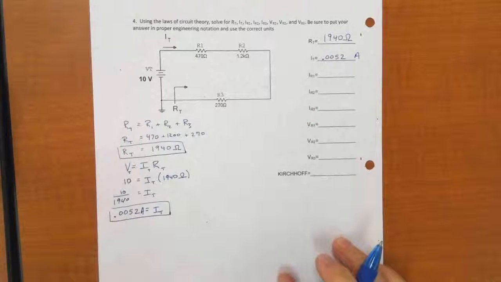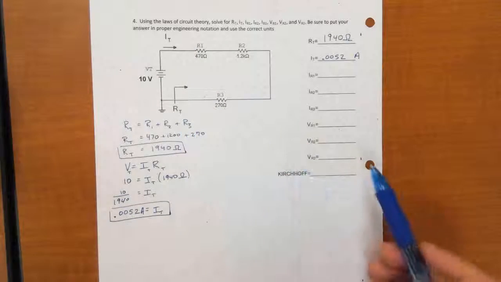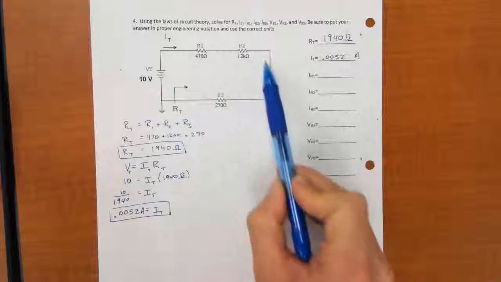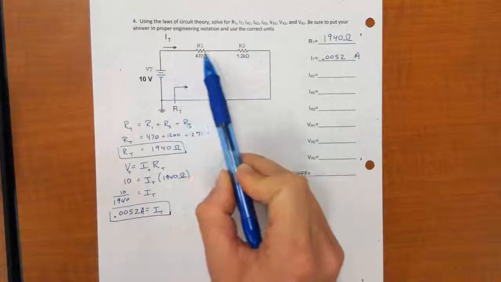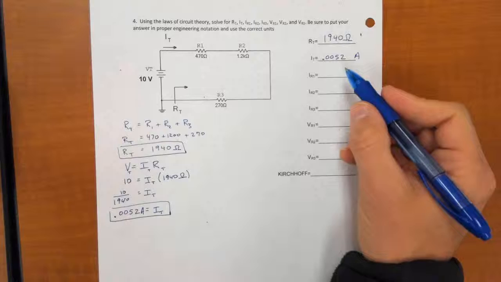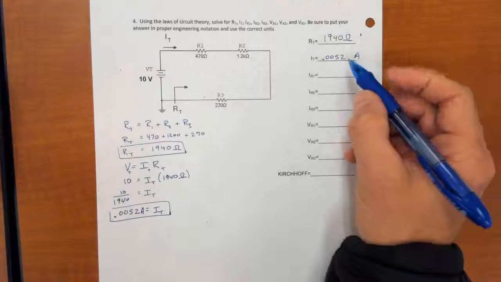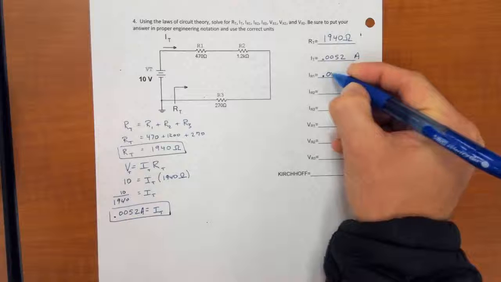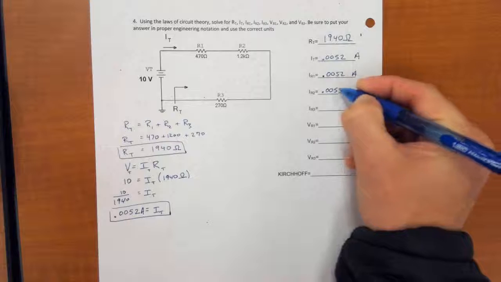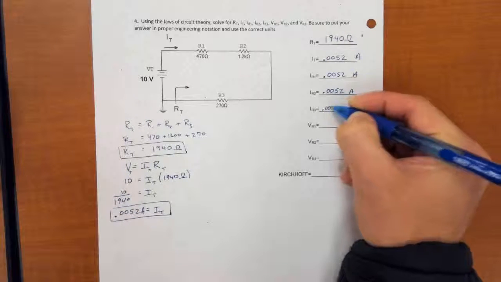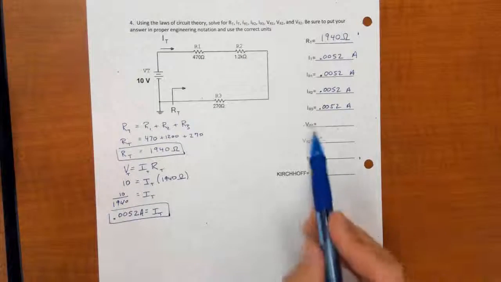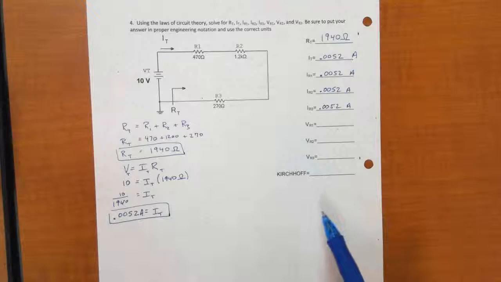Okay, now that we know the current of the entire circuit, they're asking what is the current at each component. Well, in a series circuit, because there's one path for electricity to flow, that current must go through all the resistors, all these components. It doesn't have a way to branch off and go in any different direction. So the total current flowing of 0.0052 is how much current flows through each resistor, since this is a series circuit. So that's pretty easy.